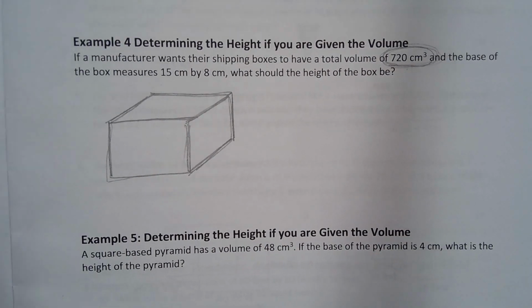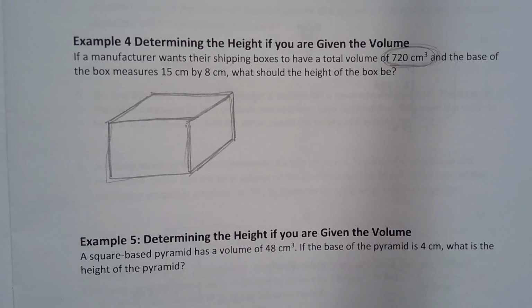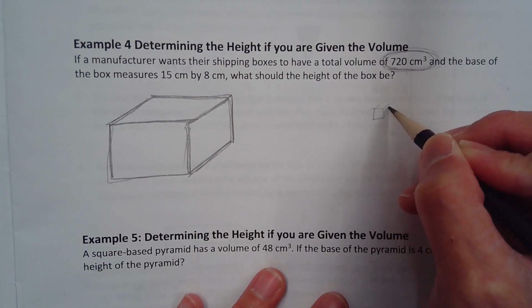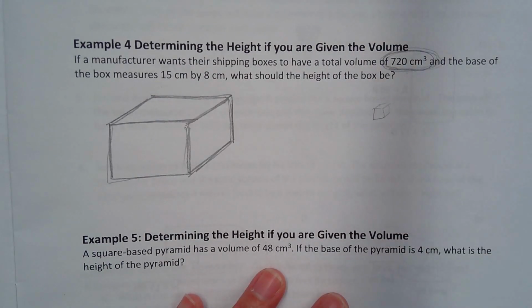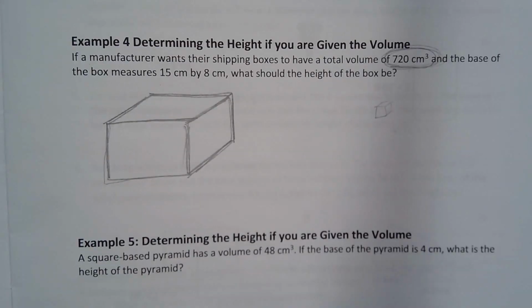I'm pretty sure you've seen sugar cubes. Have you seen those sugar cubes for your coffee? You take the cube, and that's 1 cubic centimeter. It's a really, really tiny one, like for your coffee.